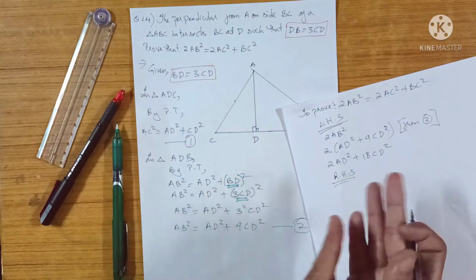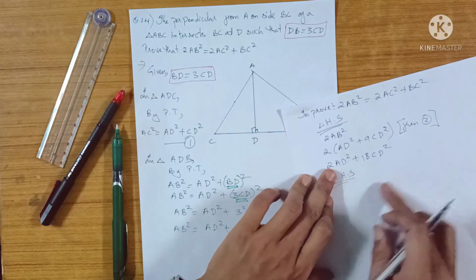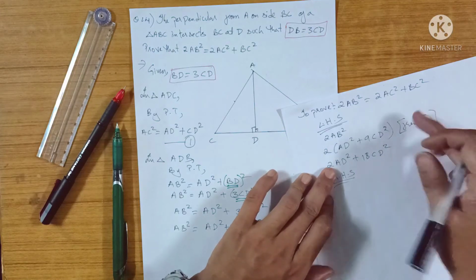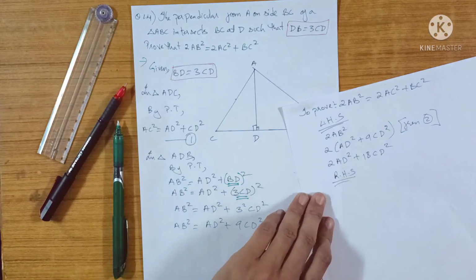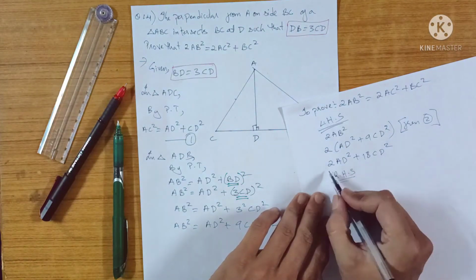That's why we can do something about it, and we can actually replace AD and then come out to be this also. We can actually do that. So in case you want to do it like that, you can try it on your own. But it's a little complicated, so I'm just stopping here and taking RHS and trying to match it up.